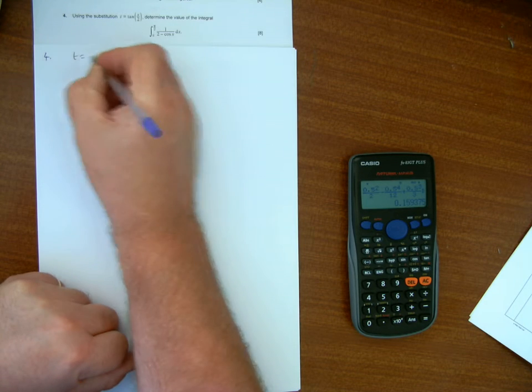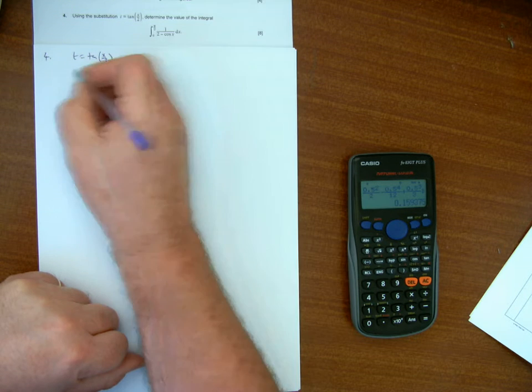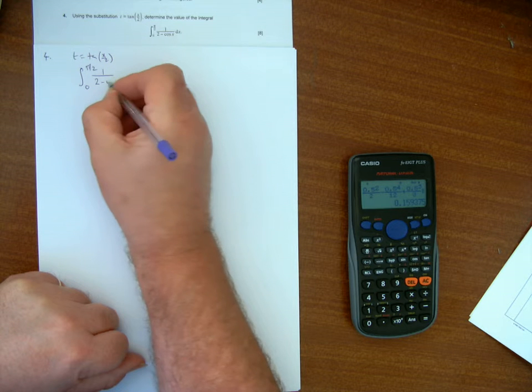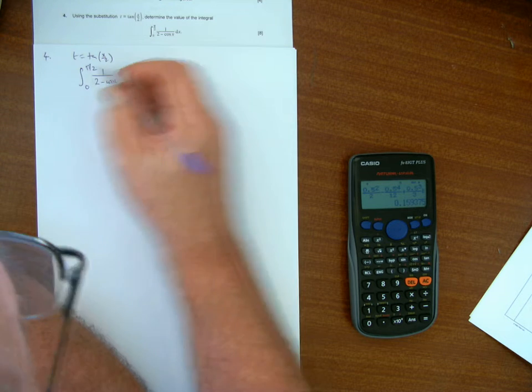Okay, so I'm using t equals tan x over 2. I'm integrating from 0 to pi by 2, 1 over 2 minus cos x dx. Okay, limits first of all then, these are x limits.